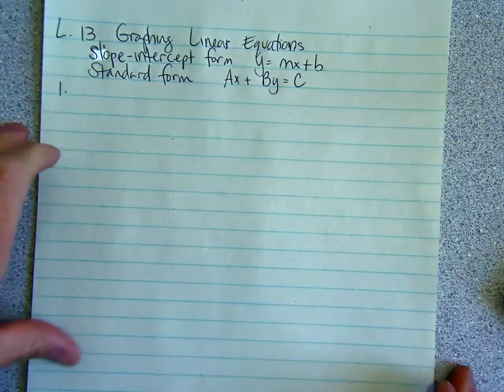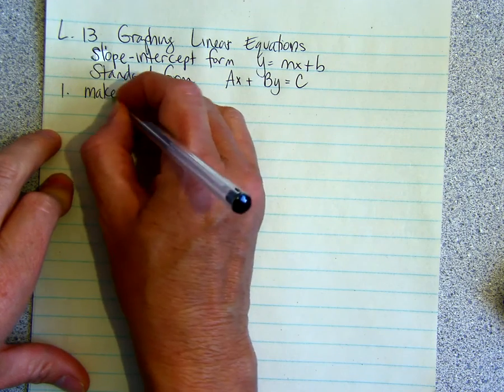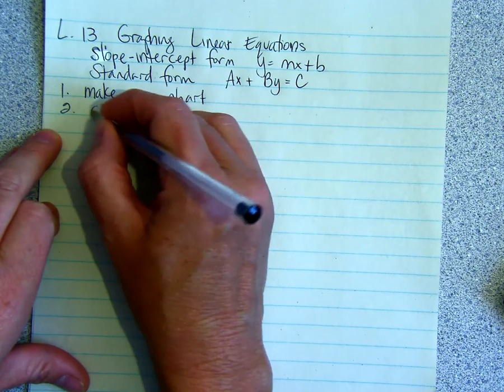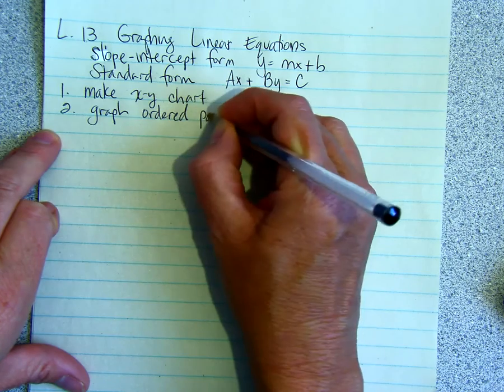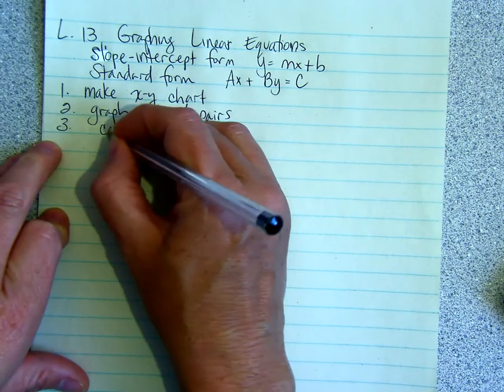So there's a couple of ways you can graph linear equations. You can make an xy chart, graph the ordered pairs that you get, and connect the dots and add your arrows.